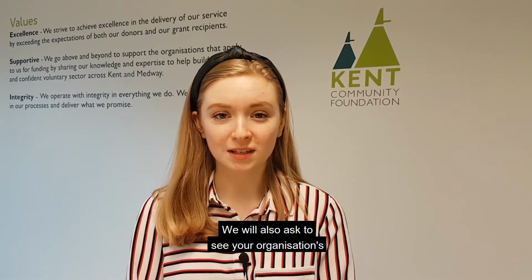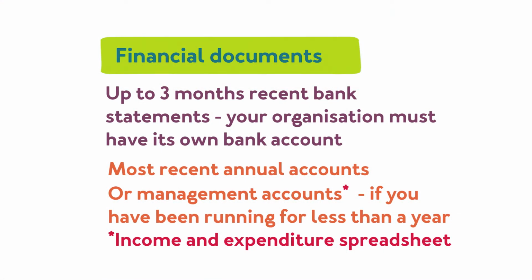We will also ask to see your organisation's most recent annual accounts. If your most recent set hasn't been audited yet and is still in draft, that's okay. If your organisation has been running for less than 1 year and as such you don't have annual accounts, we'd like to see your management accounts instead.